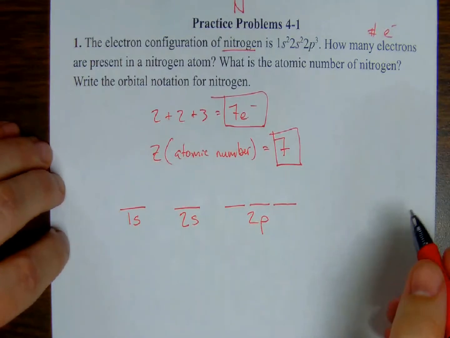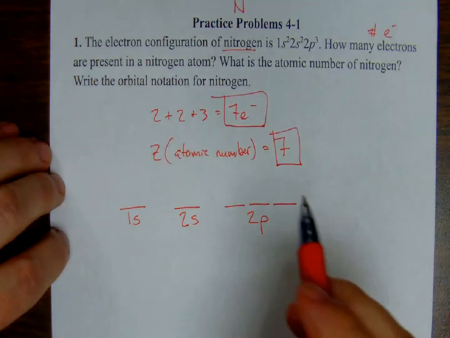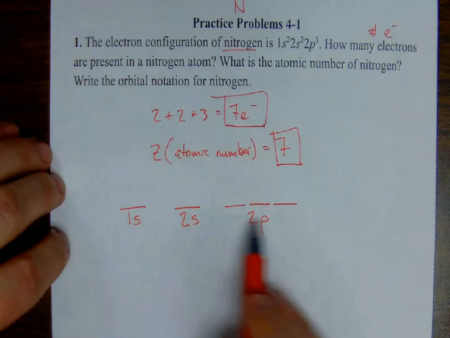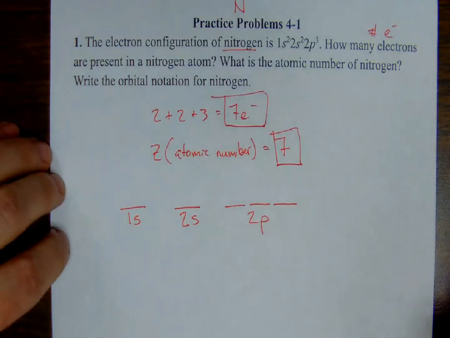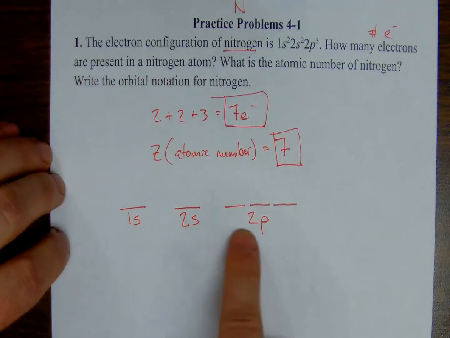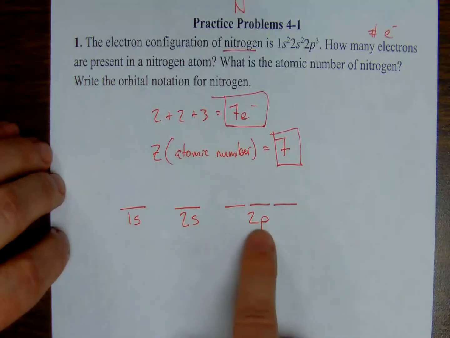Now, we're going to have to follow some rules, right? Aufbau principle, Pauli exclusion principle, and Hund's rule to associate these 7 electrons in their appropriate orbitals. So, Aufbau principle. That tells me that I have to start with the lowest energy orbital available. So that's going to be 1s, and then we have to go up appropriately in energy. And if I remember this pattern, essentially I'll be following the Aufbau principle. So I'm going to fill from left to right here.